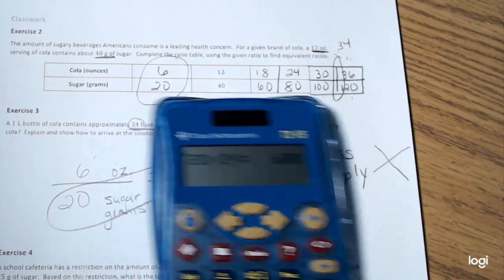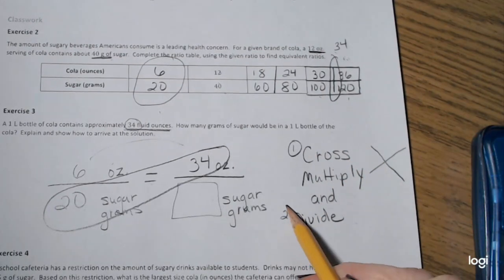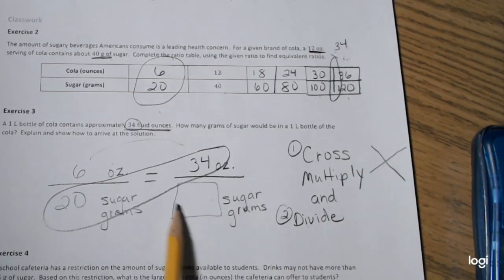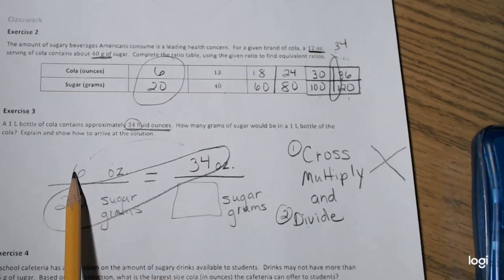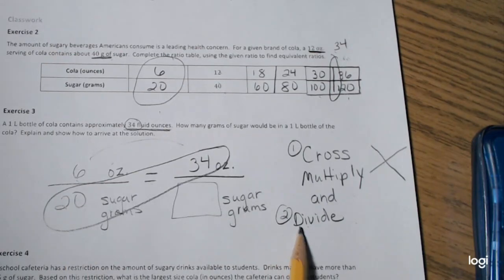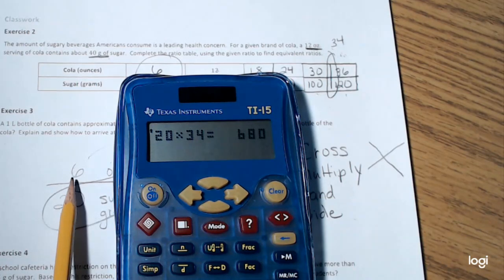Well, we're not quite finished, because if you remember, the second step is to divide. Well, what number is left? The number that's left in my proportion is the number 6. So this is the number I'm going to divide by. So let's go to my answer. I have 680. I'm going to divide it by 6.